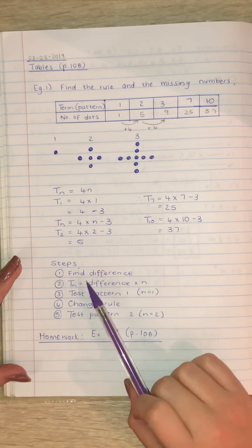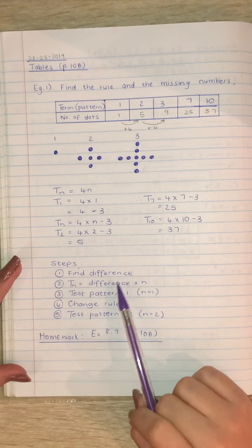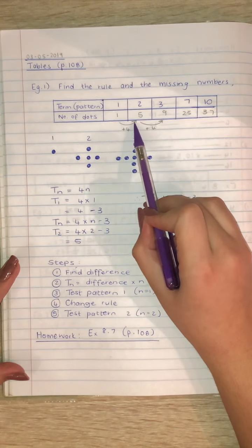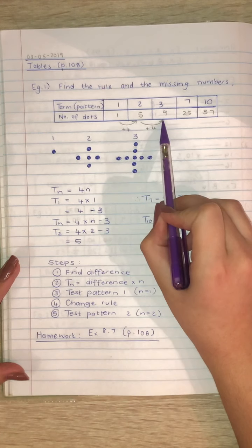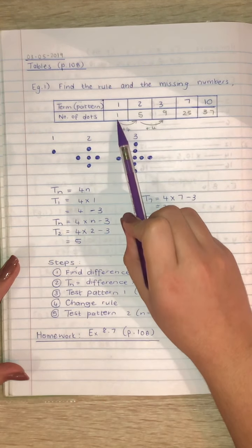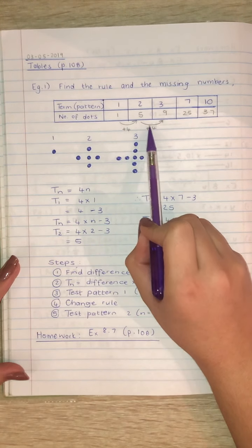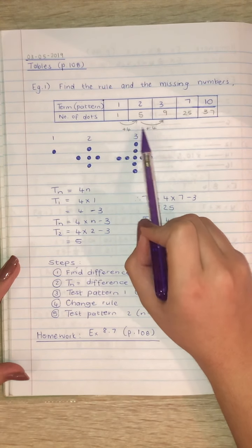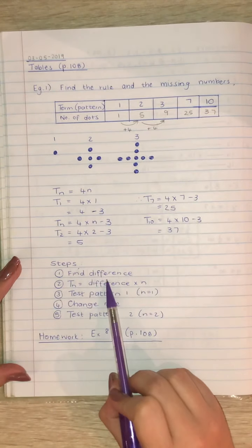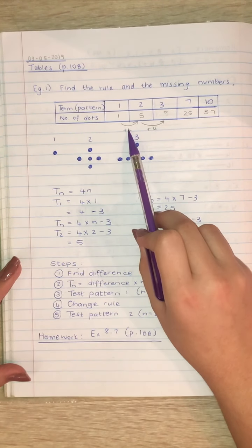So step 1, we always need to find the difference. So if we get our table like this, the difference is what do we do from one number to get to the next one at the bottom of the table. So you'll see it goes from 1 to 5, then 5 to 9. So each time we are adding 4. So for this specific example, my difference would be 4.